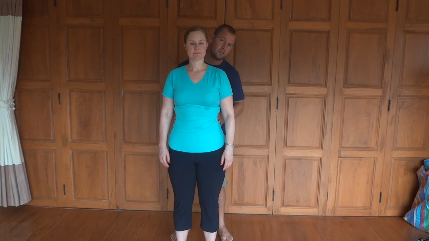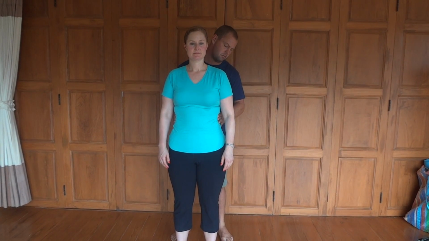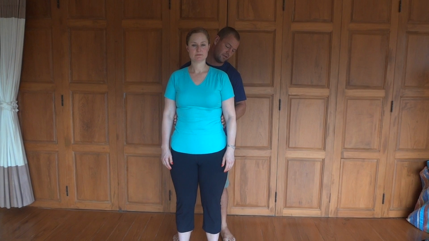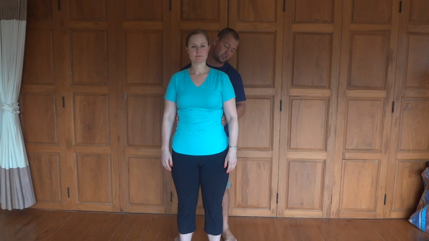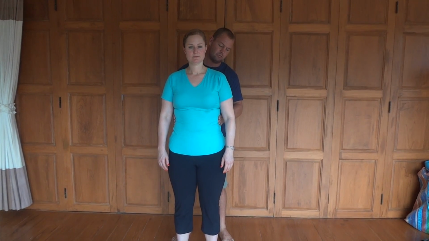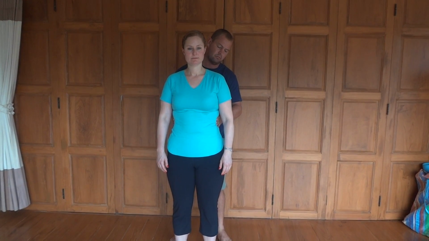Go to the lower ribs. Good, and I should feel my fingers expanding out. You don't want your fingers going up. Yeah, I'm getting some expansion there.